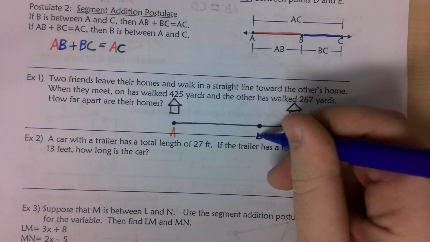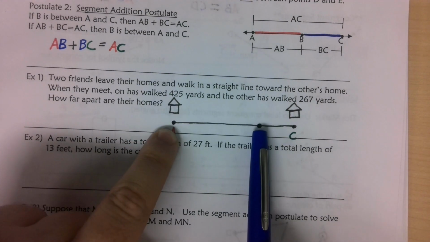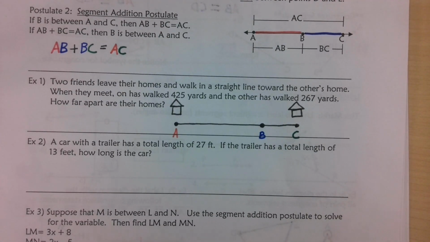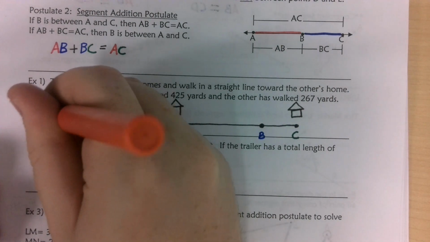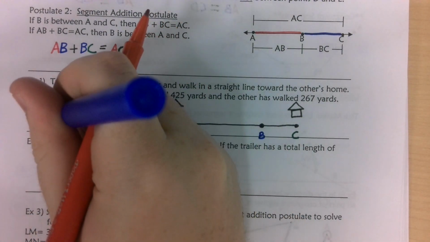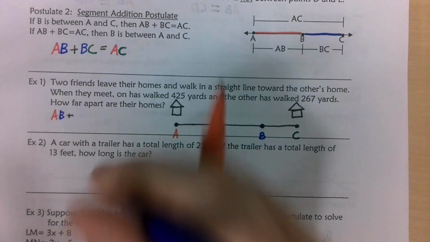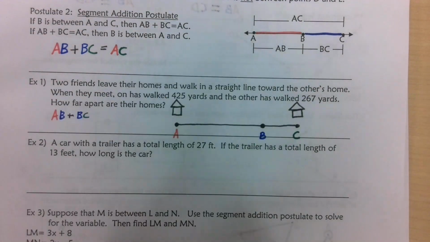First thing is, let's call the meeting place B so that we can use our formula. Our formula says the first segment plus the second segment will equal the whole segment. So if AB plus BC equals AC, then all we need to do is figure out how long AB and BC are, and we'll figure out how long the total distance is, or how far apart their homes are.